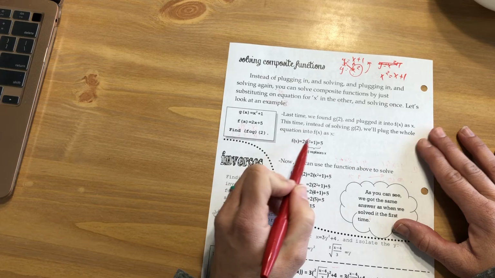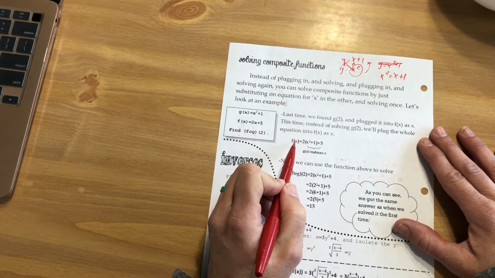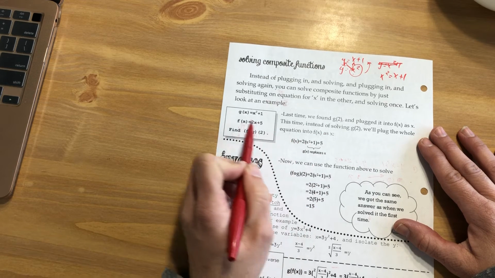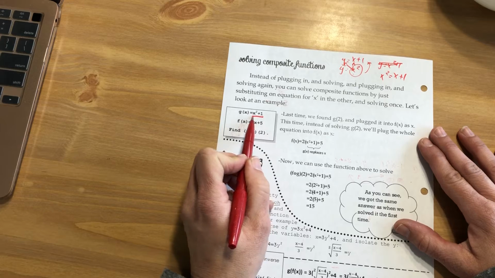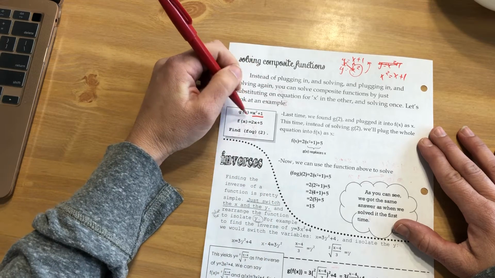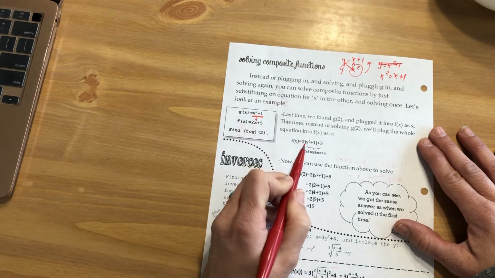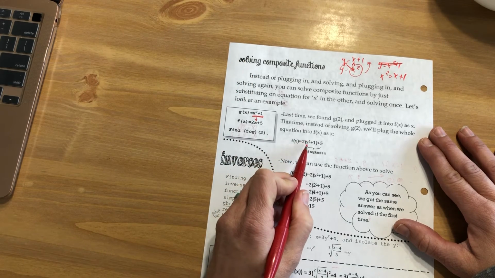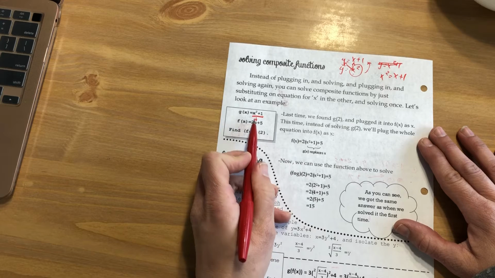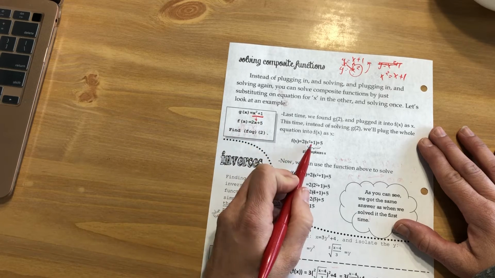But now, if we are doing f of g of x, we are going to take our g of x, and everywhere that we see an x in the next one, we're going to plug it in. So now we have 2, and where we saw an x right here, we're going to put x squared plus 1, plus 5.